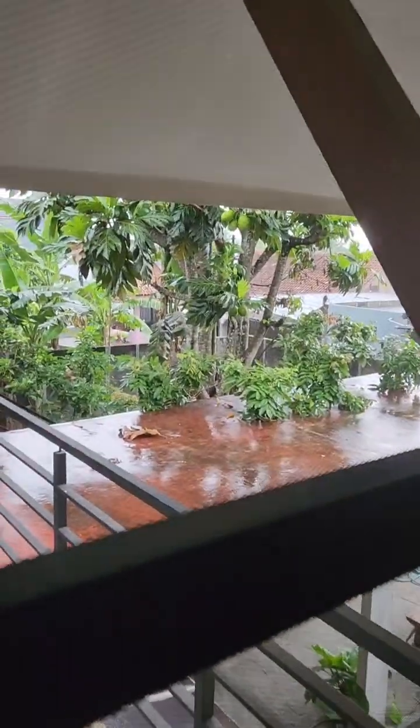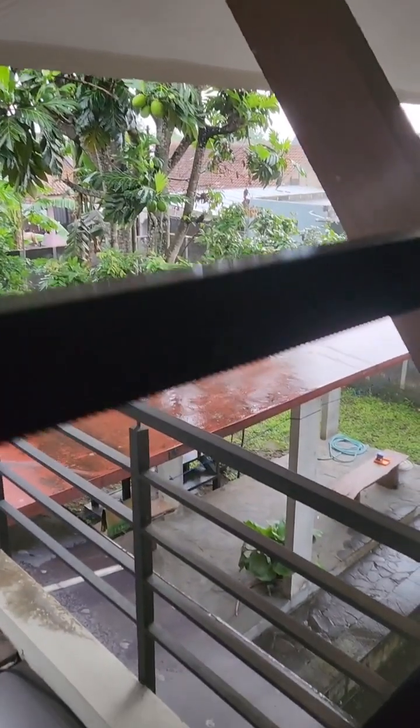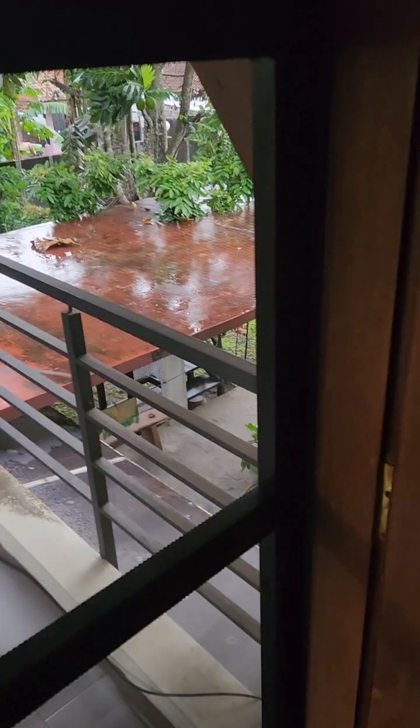Actually, now the condition is still raining. Let me flip the camera so you can see it. The condition is still raining, and it could be afternoon before, like at 2 a.m., but it's okay.